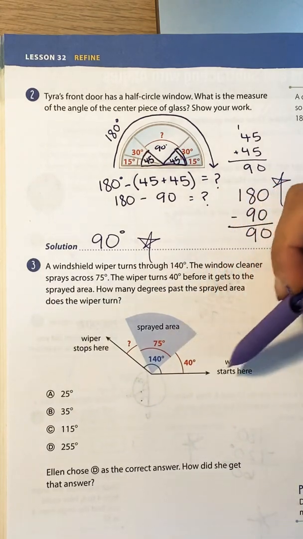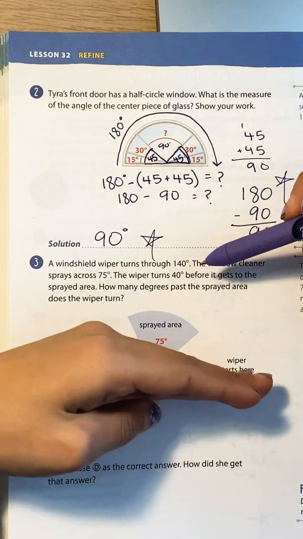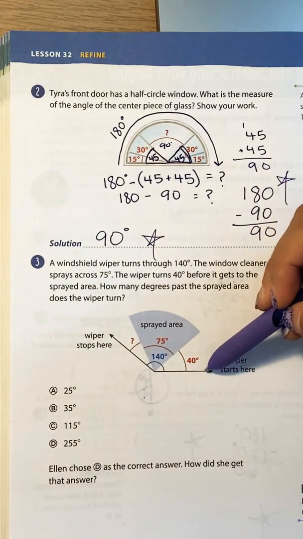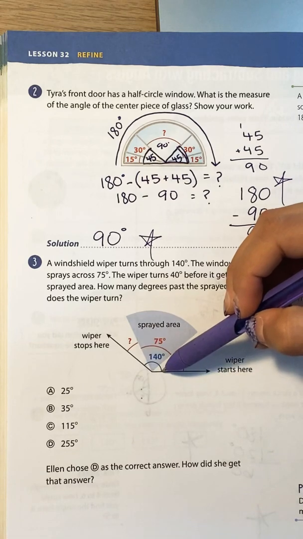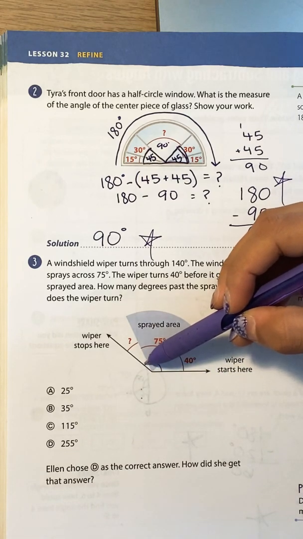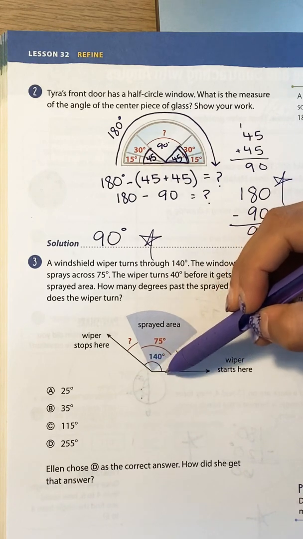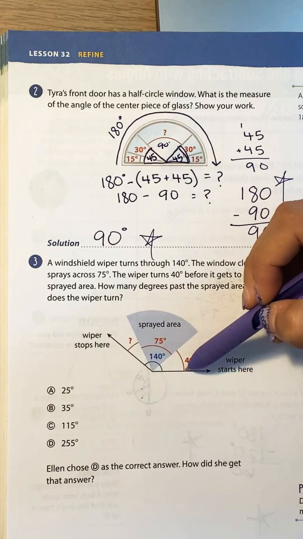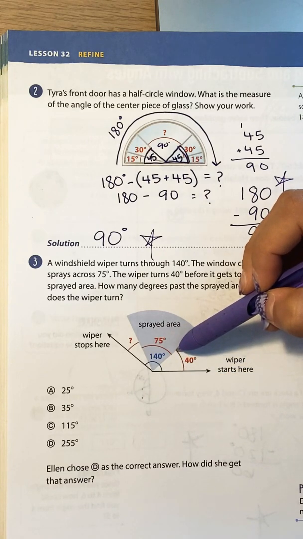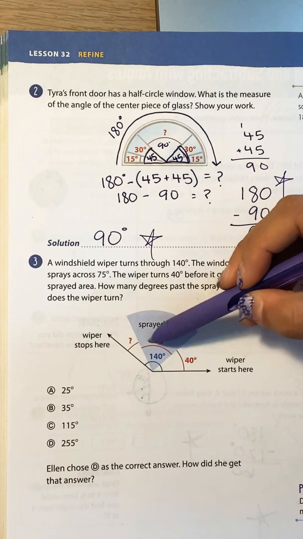Okay, so the wiper starts right here. So the windshield wiper starts on the bottom and it turns this way and stops over here. The path that it takes, the whole path is 140 degrees. So from start to finish, it goes 140 degrees. Before it starts spraying, it goes 40 degrees. Then it starts spraying right here, spraying all through here, this blue section, which is 75 degrees.